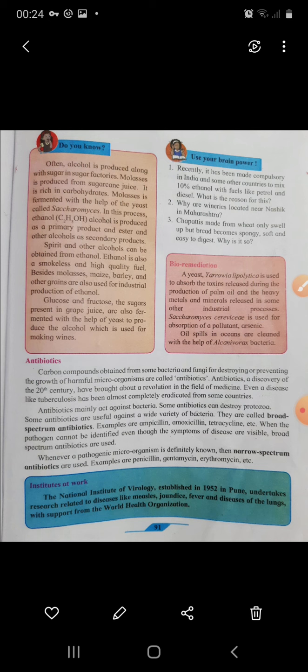Wide variety of bacteria means what? When the pathogen cannot be identified, even though the symptoms of disease are visible, broad spectrum antibiotics are used. When symptoms are visible, fever, headache, etc., but the pathogen cannot be identified, okay, then this type of antibiotics is used, called broad spectrum antibiotics. Examples are given here: ampicillin, amoxicillin, tetracycline.